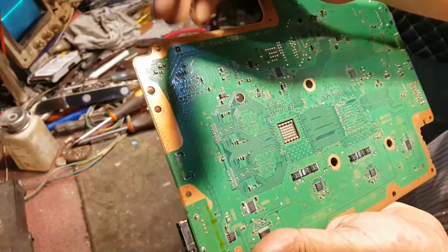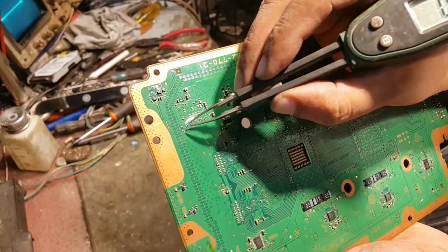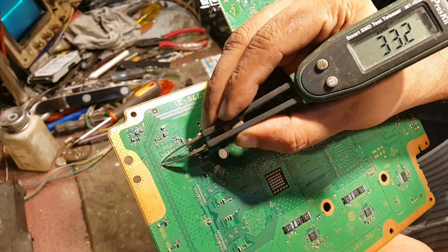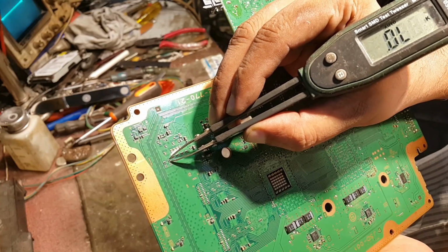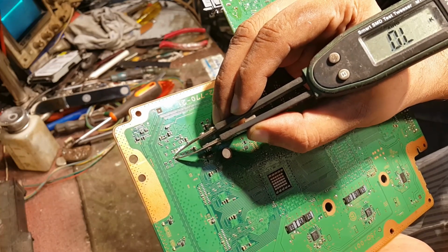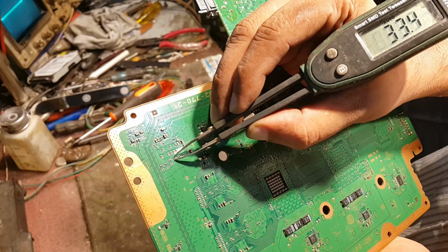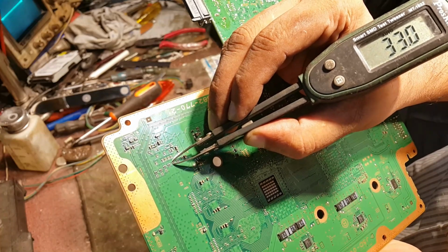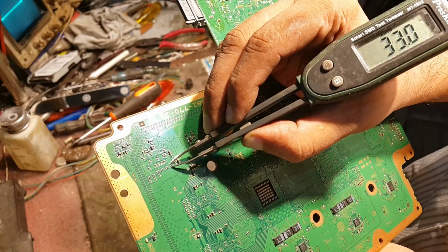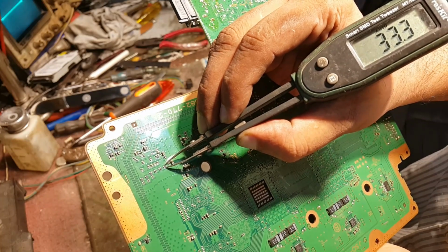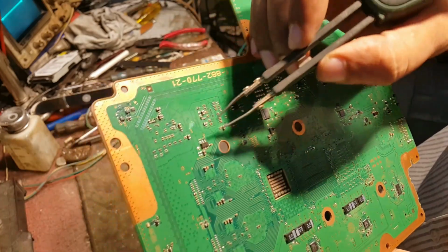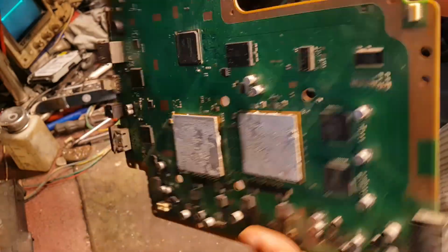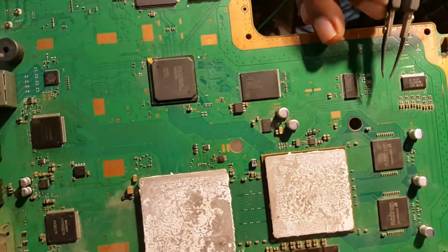Some of the resistors are behind this board. We should also check them. 33 ohm, 33 ohm, 33, 33, 33, 33. Okay, okay, okay, okay, okay. It's all 33 ohm, and the last one is 33 ohm. So guys, the resistors at the back side of this board are okay. Now we will go for this chip.